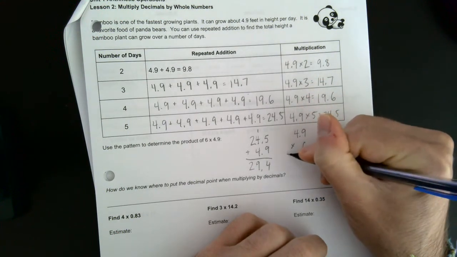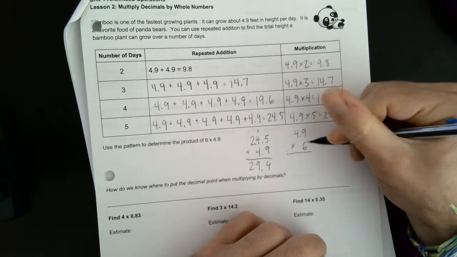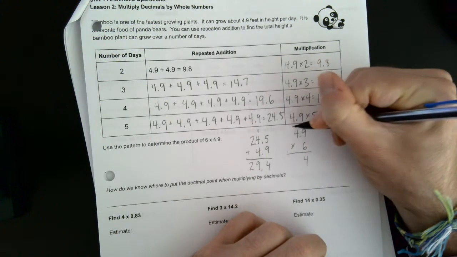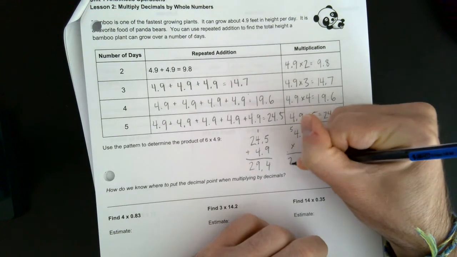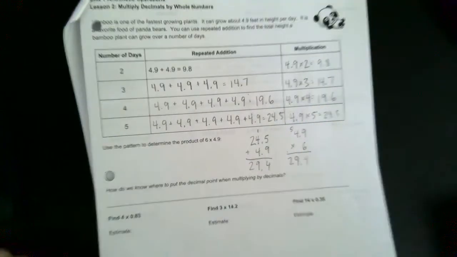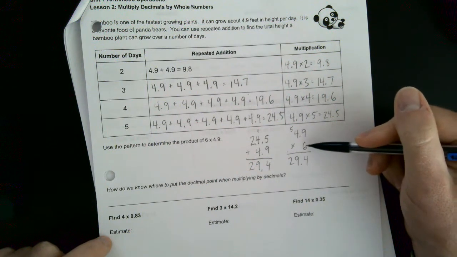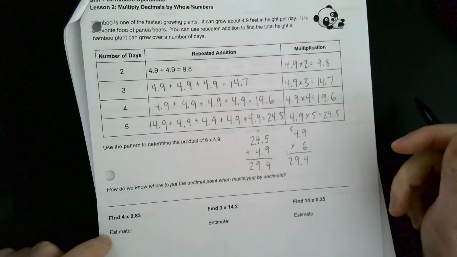Notice that I'm not lining up the decimals. You only need to line up the decimals with addition and subtraction. 6 times 9 would be 54. Put the 4 down, carry the 5. 6 times 4 is 24. Plus 5 is 29. So you see, you get the same thing. Notice I did not line up the decimal point. I just multiplied as normal, and I would have one decimal place in my answer.